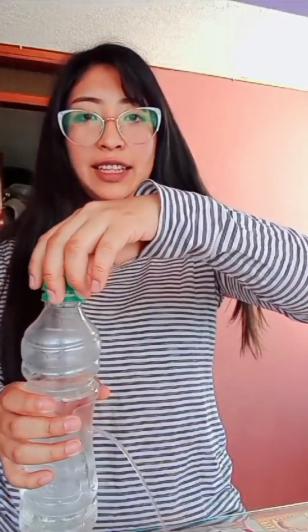The procedure is: fill the bottle with water, leaving a little space, and stop it so it doesn't spill. Cap the bottle, place the cap with the hole, making sure it is tight. Open the lid. When you open the lid, water begins to flow down the hole. When you close the lid, the water flow stops.